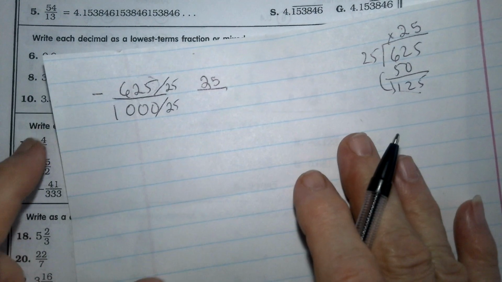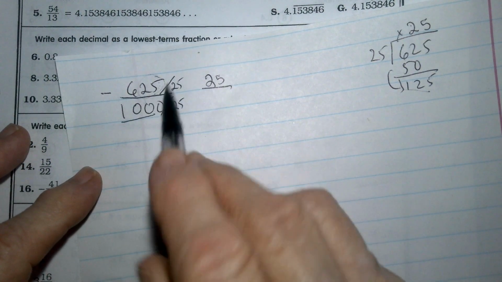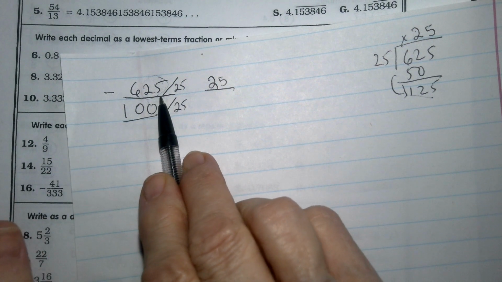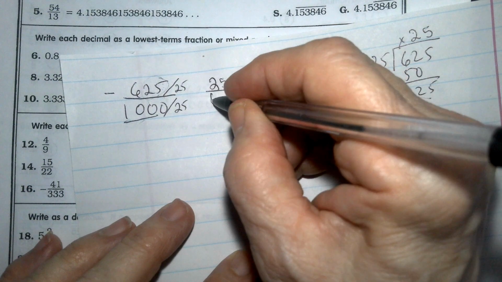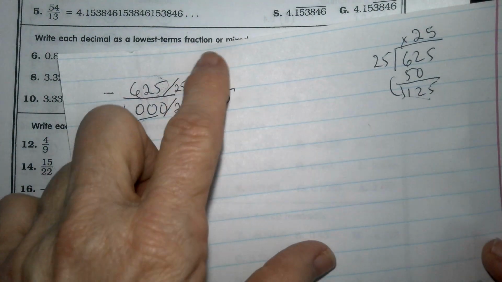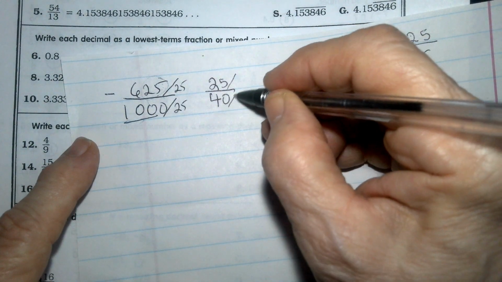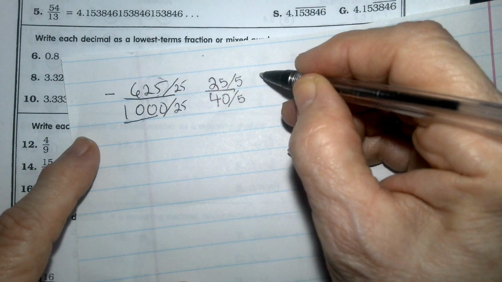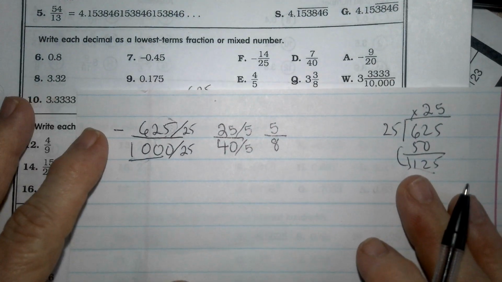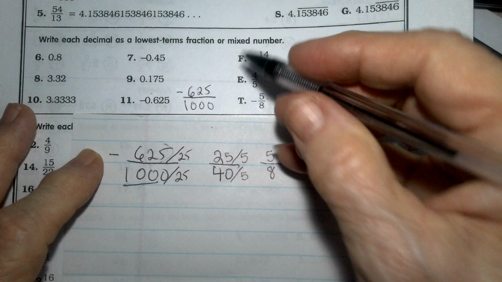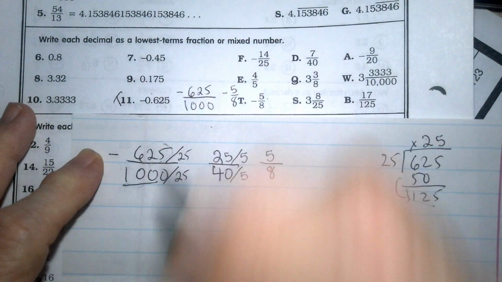And now watch this one carefully because this is even easier. I'm just going to take the 100. Think of it as $1. How many quarters in $1? 4, with an extra 0. Now can that be reduced again? Yes, by 5. So you will need your line paper, and that's going to go 5 over 8. And is that an answer there? Negative 5 over 8 right here. And it is the T.